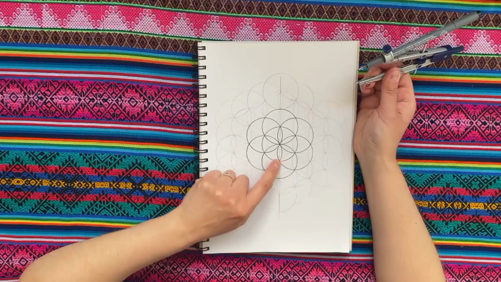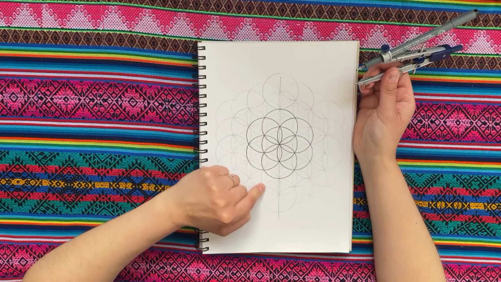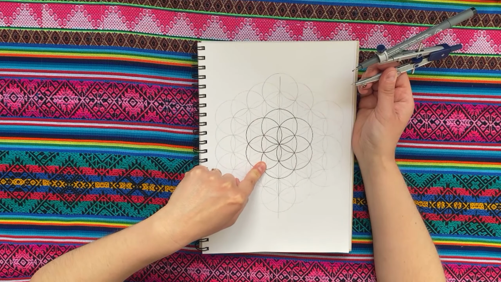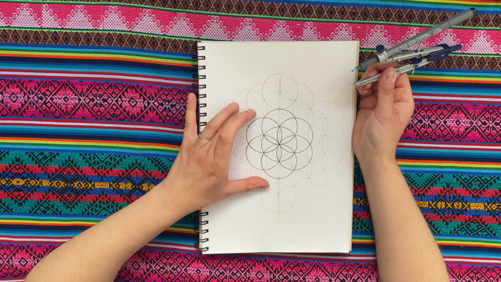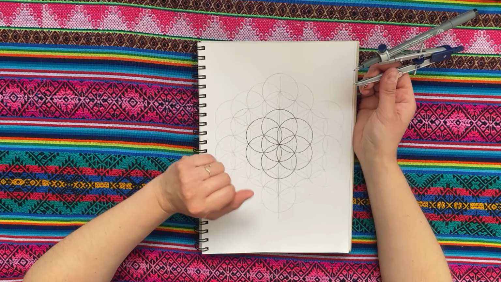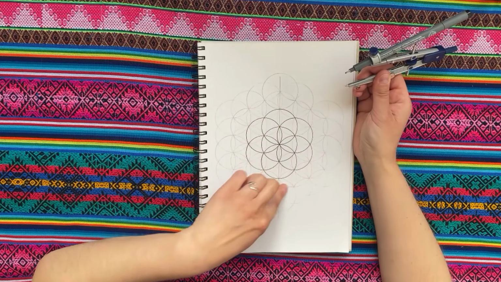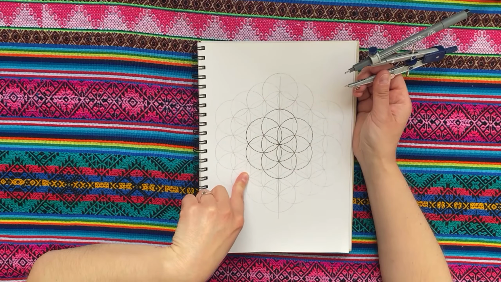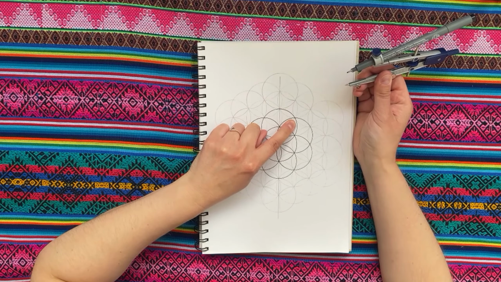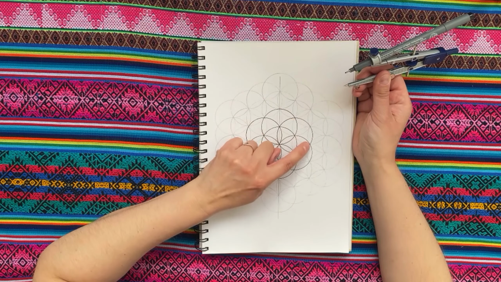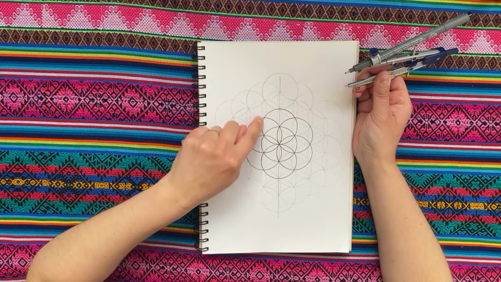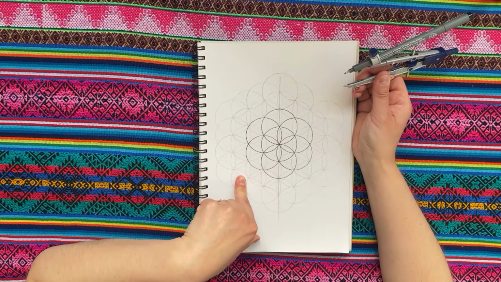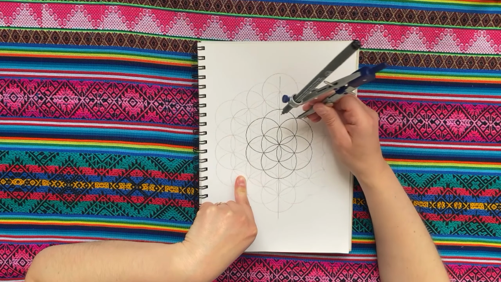You can see that after drawing the first circle and then all the second round of circles, we have the seed of life, which is the starting point of the flower of life. Now that we have more intersections on the outer part of it, we're going to continue doing circles once more in each one of the intersections we have here, plus the new ones we're going to be creating.